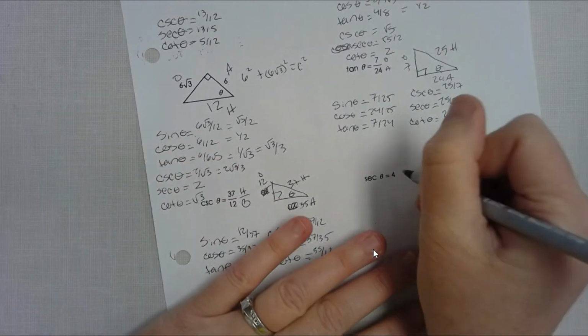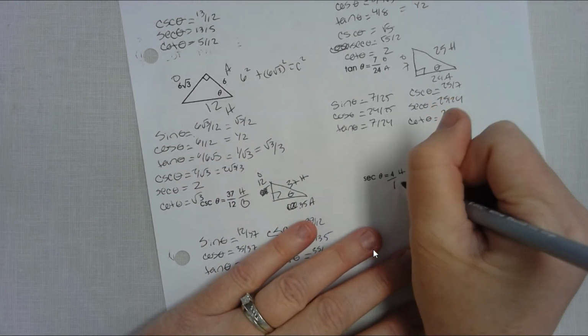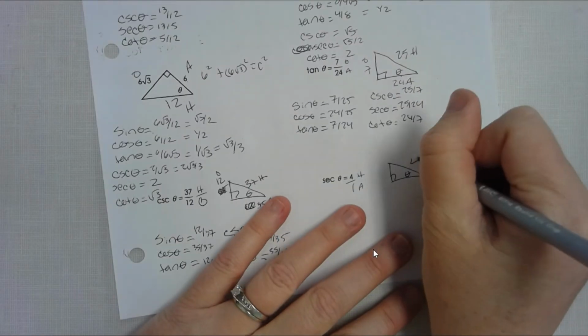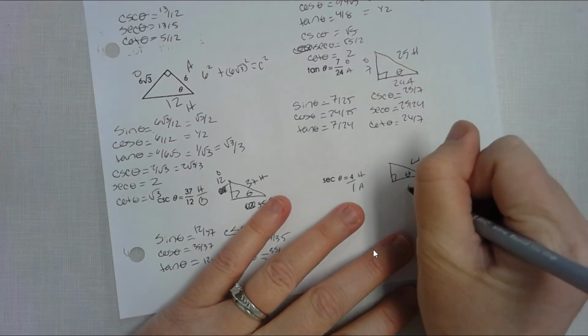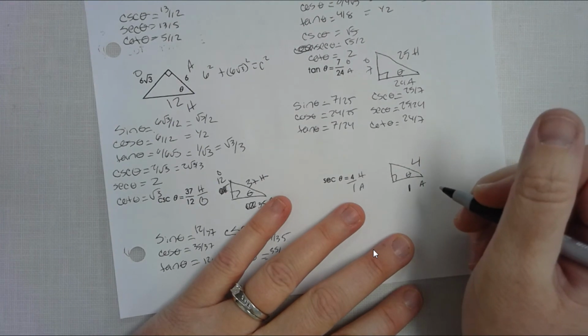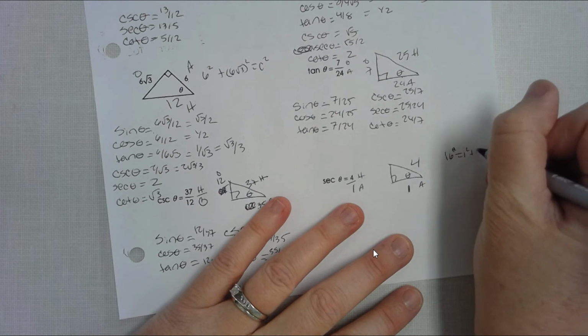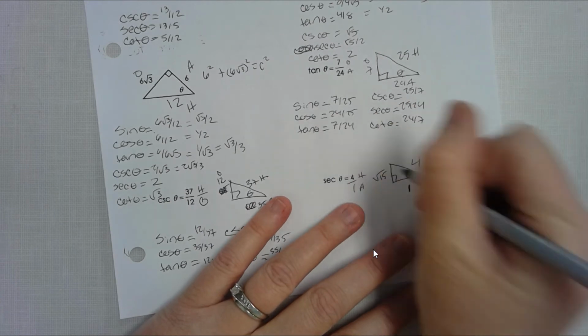All right, so this is a 4/1. So secant is H over A. So I'm just going to set up this triangle, and then we'll move on to the back. So H has to be 4. That makes my A here 1. So using the Pythagorean theorem, that'd be 16 equals 1 squared plus A squared. So this is square root of 15 over here.